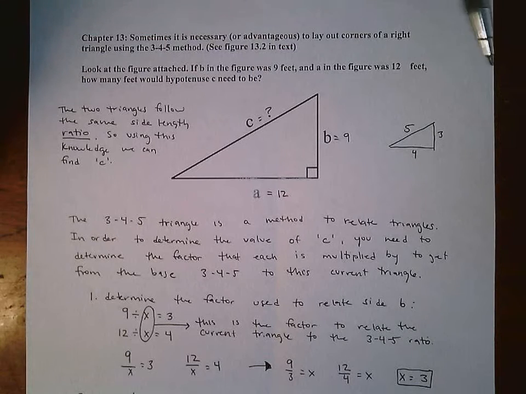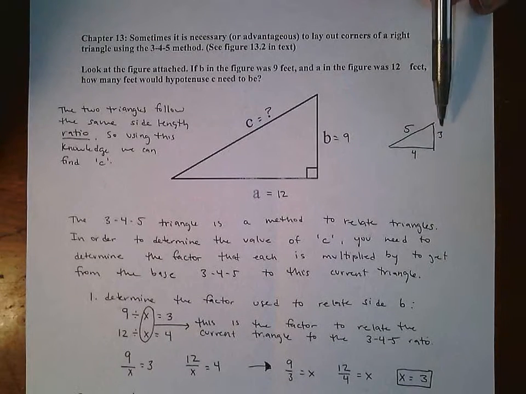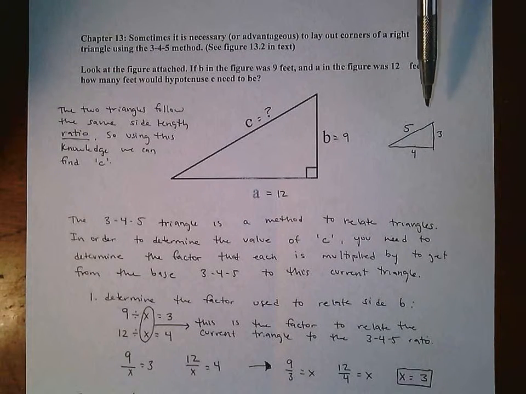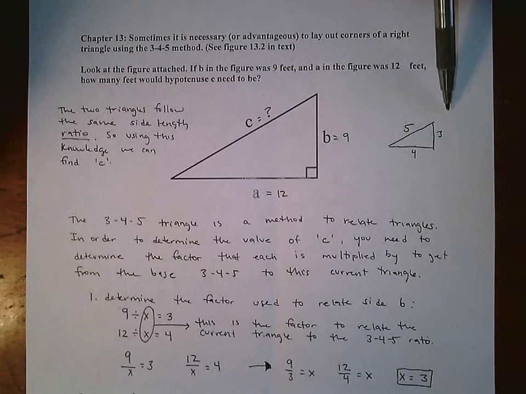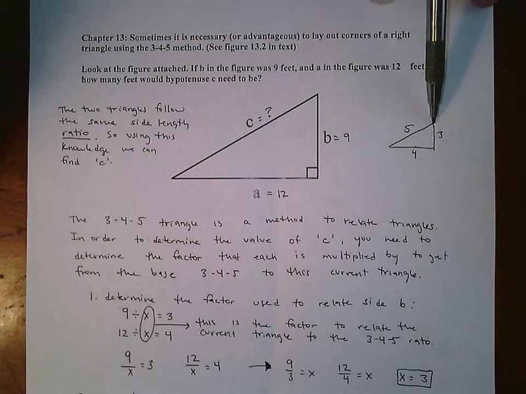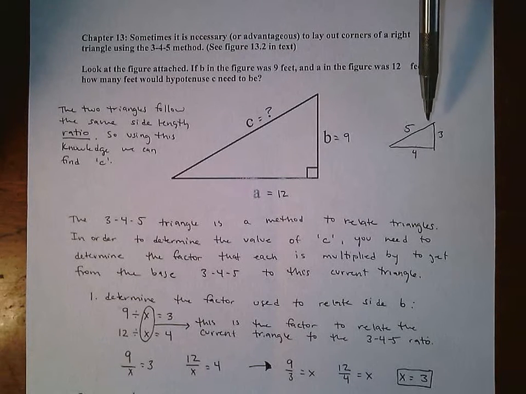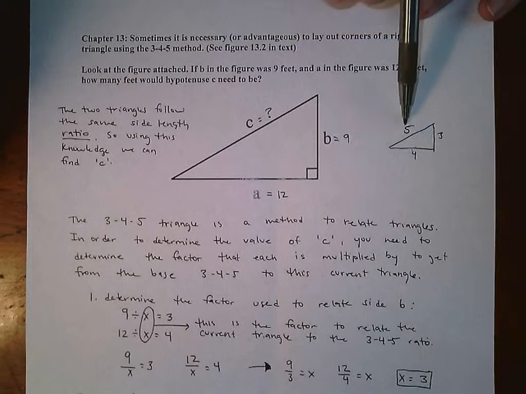I just want to go over a little bit about what the 3-4-5 triangle method is. The two legs are 3 and 4, and the hypotenuse is 5. And this is a really nice relationship between these sides, because 3 squared is 9 plus 4 squared is 16 equals 25. This is actually an example of the Pythagorean theorem, where a squared plus b squared equals c squared, where this is b, this is a, and this is c.